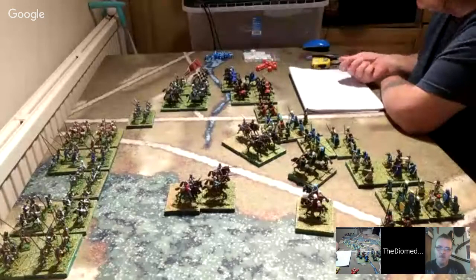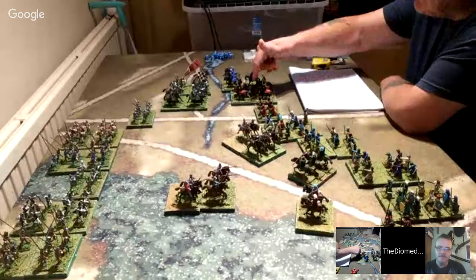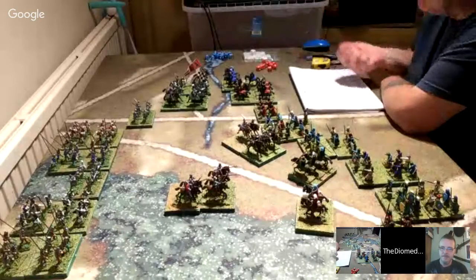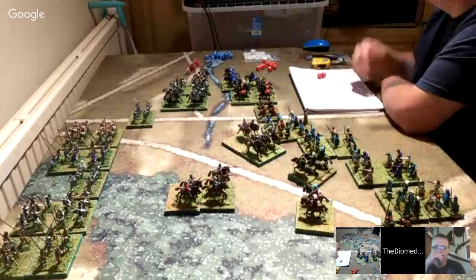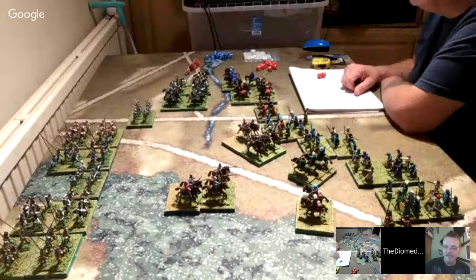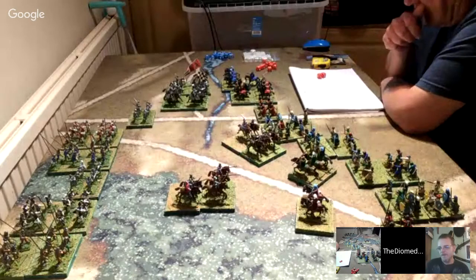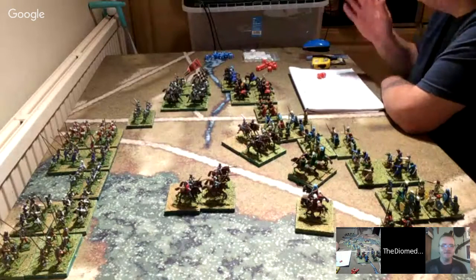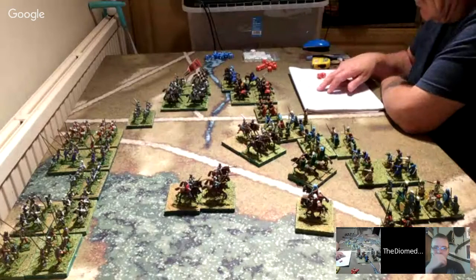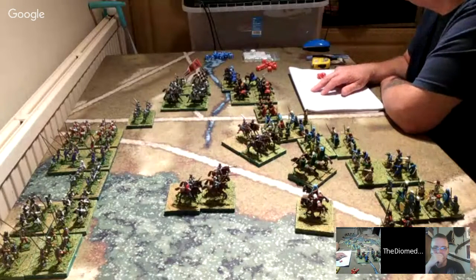I'm now going to charge my general's unit into your other cavalry unit. So I need a 5 plus, and I've got it. Do you want a counter charge? Yeah. Okay. So you need 5 plus. 4. Failed. Right, so that means you can only roll defense dice, which means you only hit on 5 plus, I'm hitting on 3 plus.